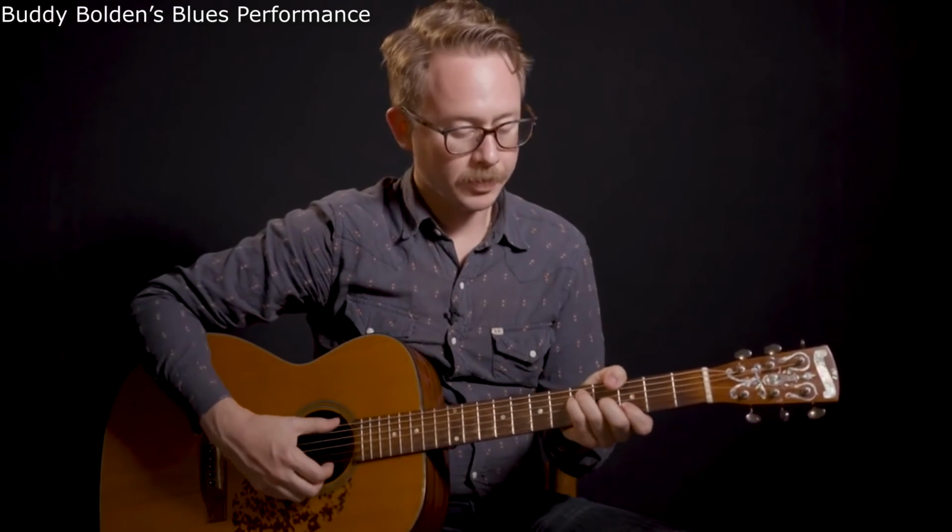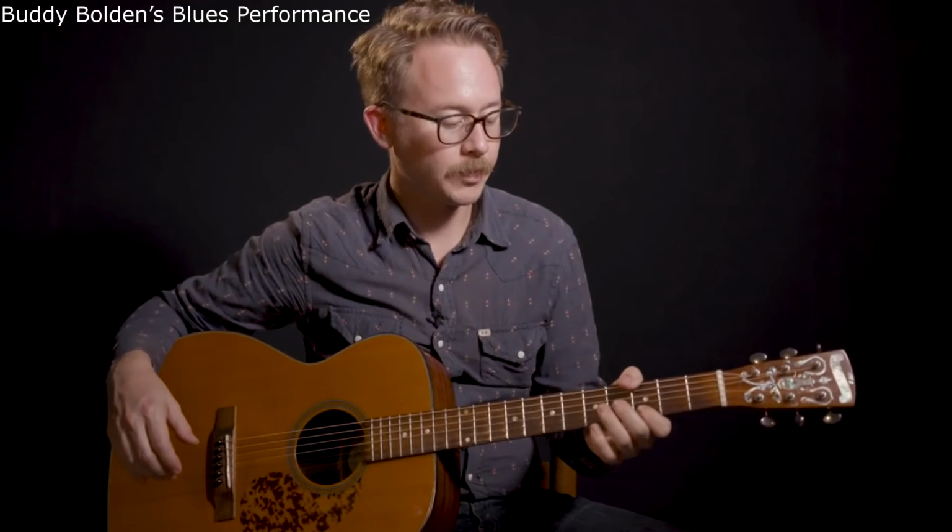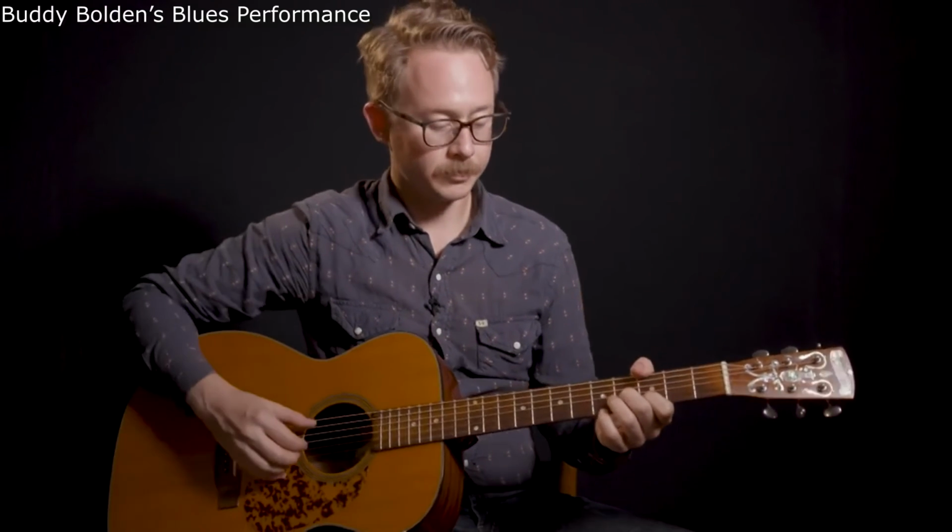Now we're going to start with this kind of a G shape here, but we're going to hollow it out a lot to where we just have our thumb and our second and third strings fretted here.